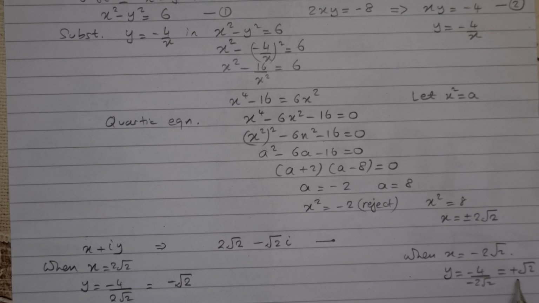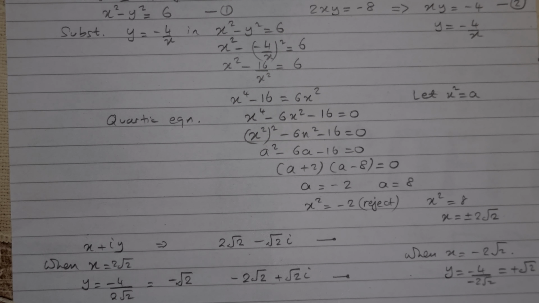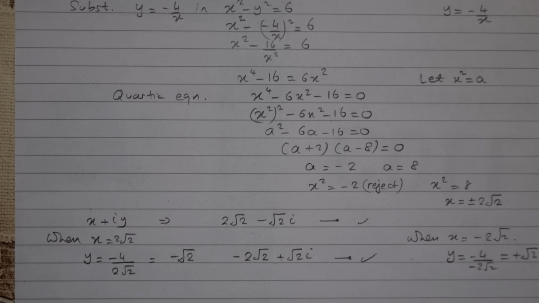So we have x, which is then -2 root of 2, and then of course plus y, where y is root of 2, so plus root of 2 i. So these are the two square roots of that complex number 6 minus 8i. So here we are. Take care.